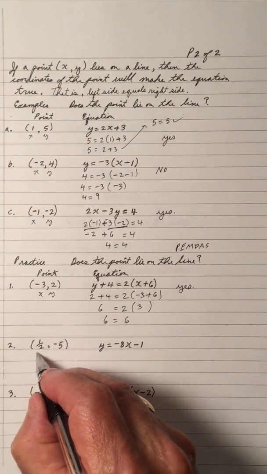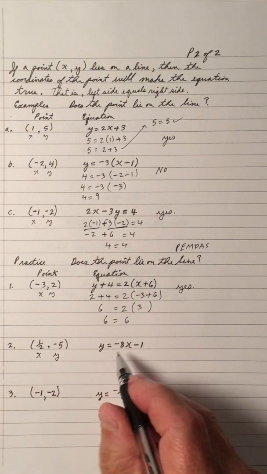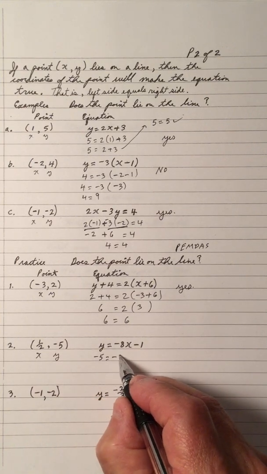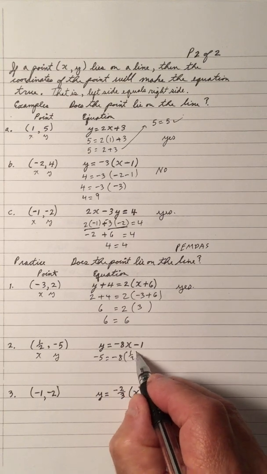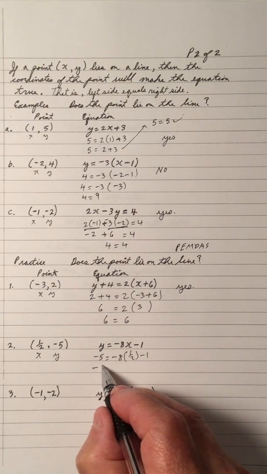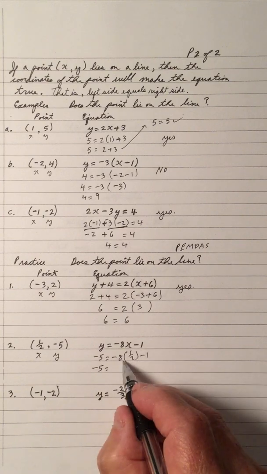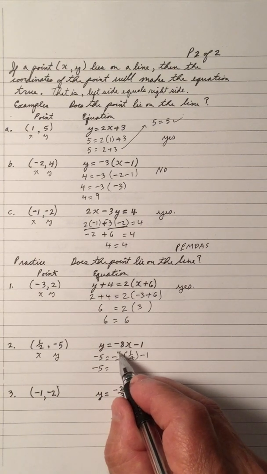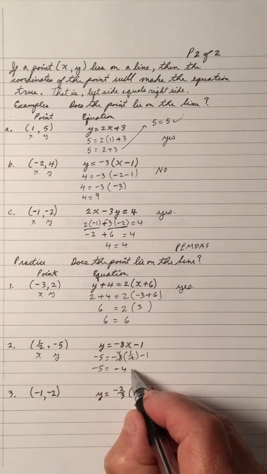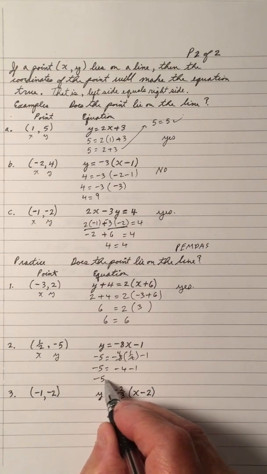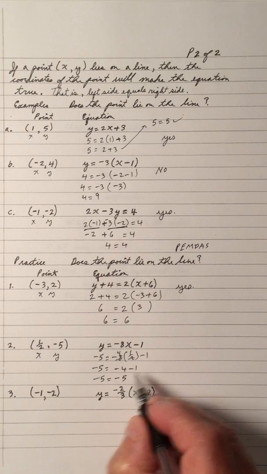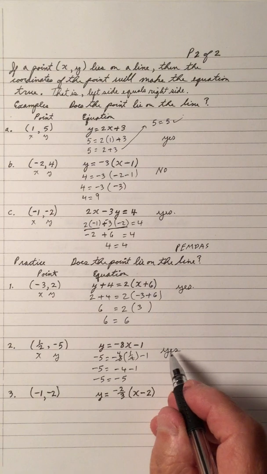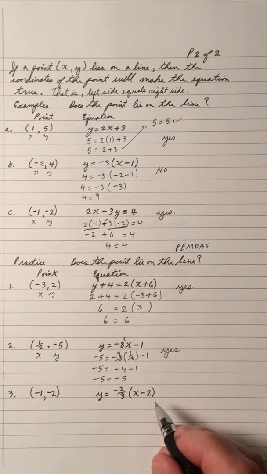Number 2, x is a half, y is -5. So y is -5, x is 1/2. So the left side is done. We multiply before we subtract, so a half of -8 gives us -4, minus 1. -5 equals -5, and the answer is yes. The equation is true, so that point does lie on that line.